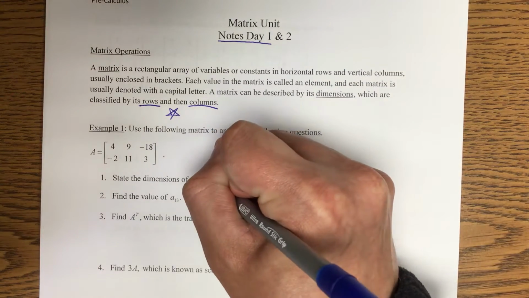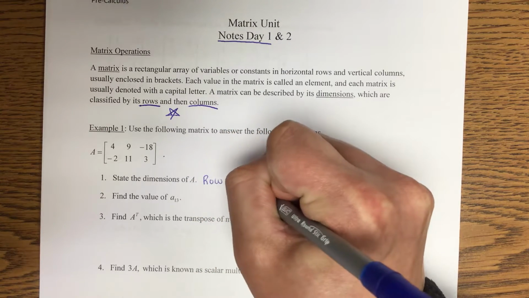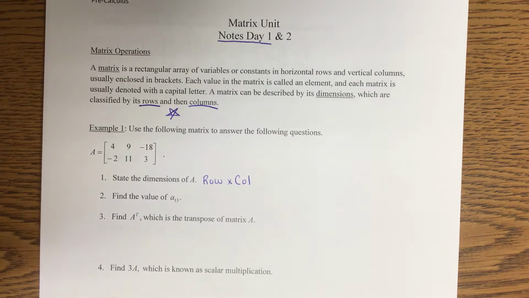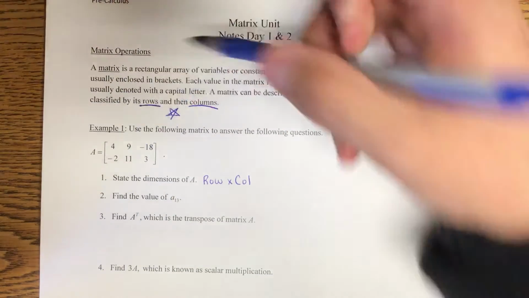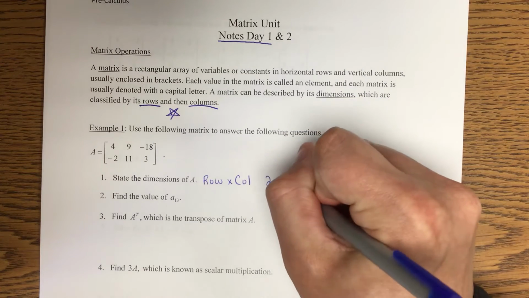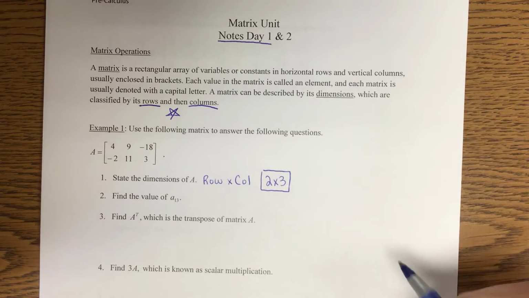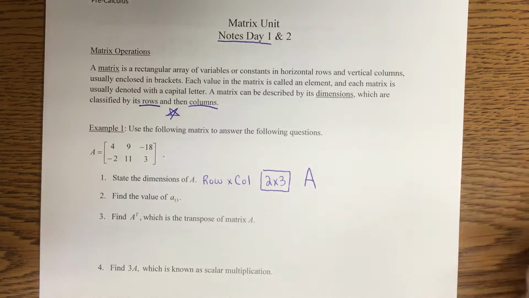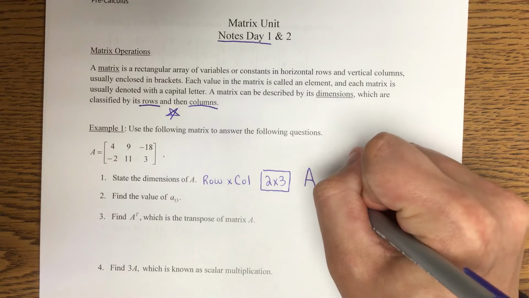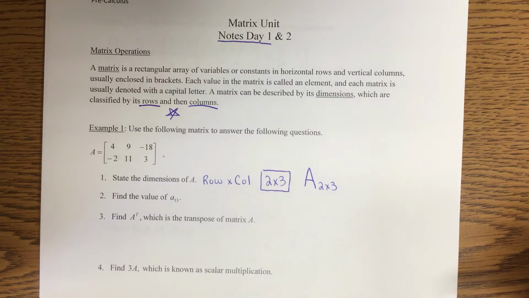Once again, the dimensions are always the number of rows by the number of columns. It's always rows and then columns. So if you look, this matrix has 2 rows, but 3 columns. So this is a 2 by 3 matrix, and a lot of times, the notation that they use looks like this. If it's matrix A, then they'll put the dimensions, 2 by 3, as a subscript.